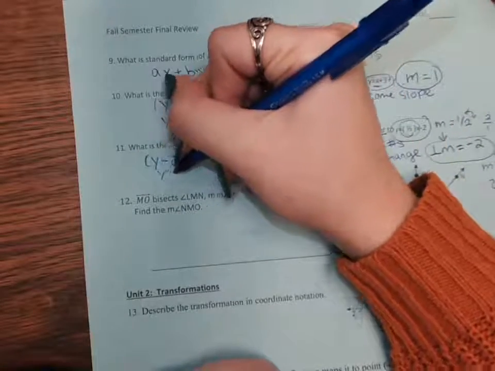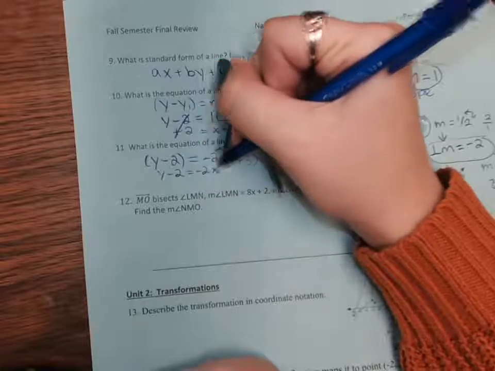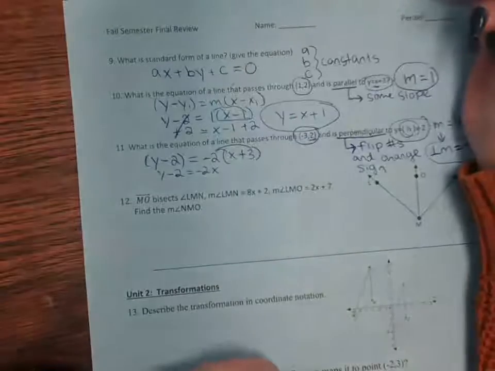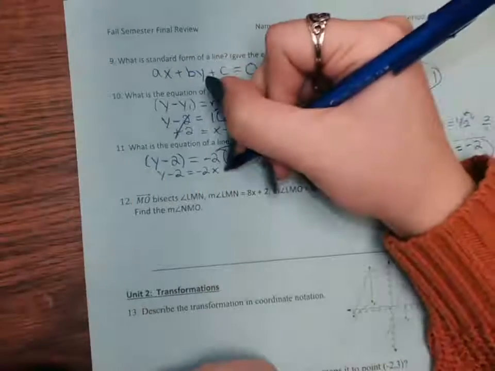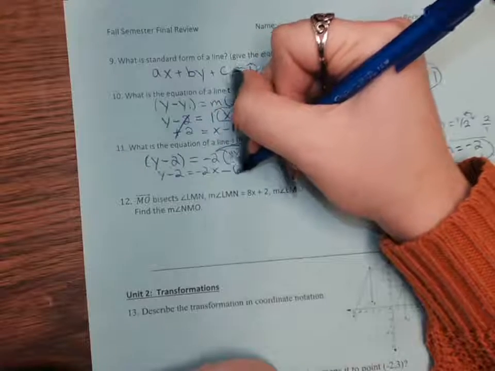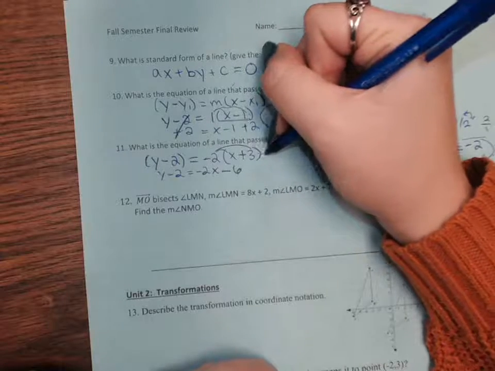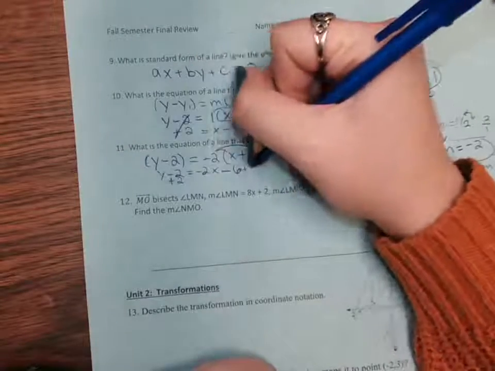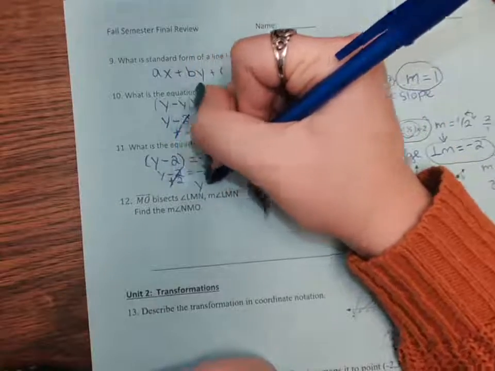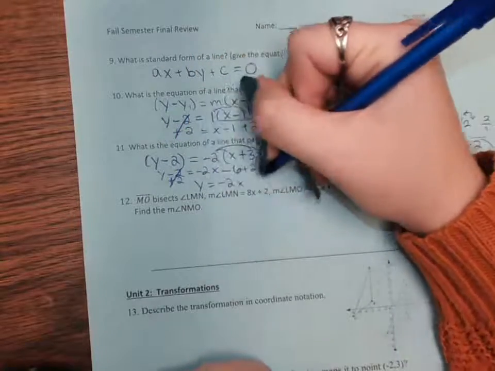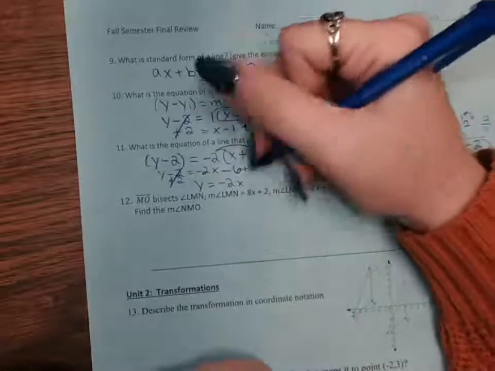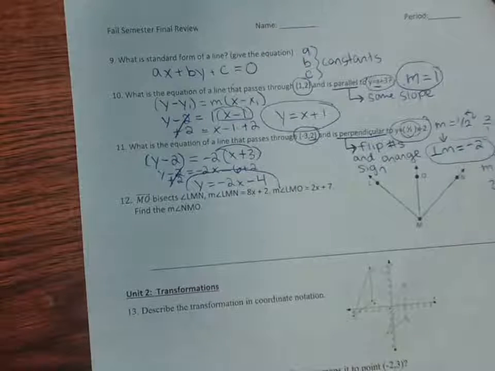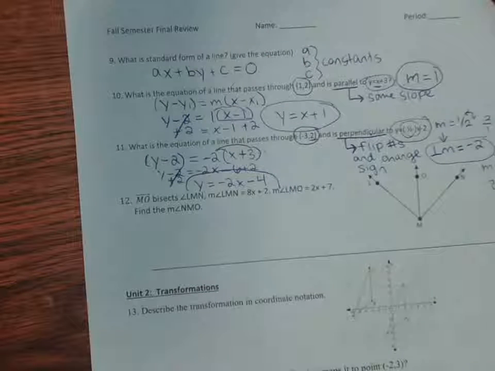So I get y minus 2 equals -2x plus, we got positive 3 minus 2, so we're going to get a -6. Okay, so don't forget to distribute to the second part in my parentheses as well. And then I'm going to add this 2 to both sides. Get rid of it on that side. So I get y equals -2x. And then I have -6 plus 2. So that's going to give me -4. So my end equation is y equals -2x minus 4.